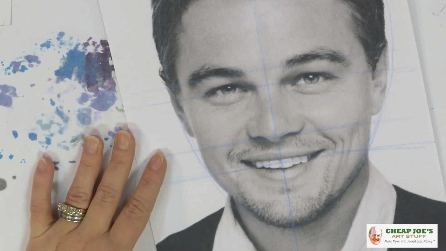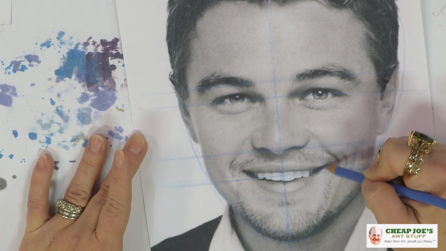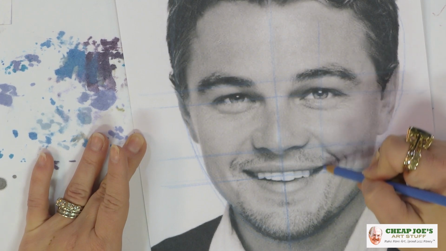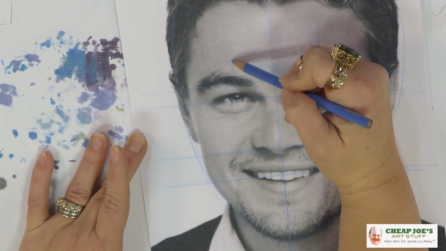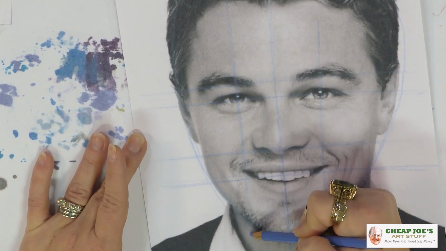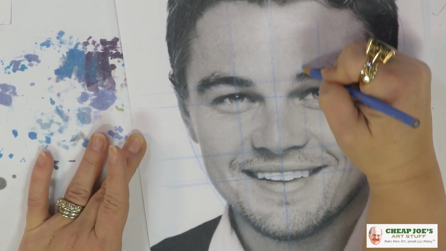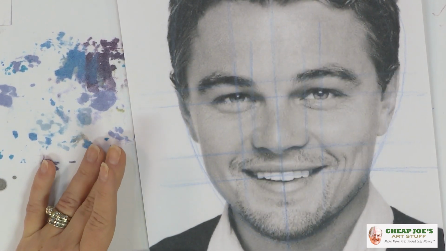And then one of the other things that I use a lot of times is the corners of the mouth generally run in a kind of V through their pupils, and the edges of their nose run to the corner of their eyes. All right, not all the time. That's another one of those variables that you have to play with.